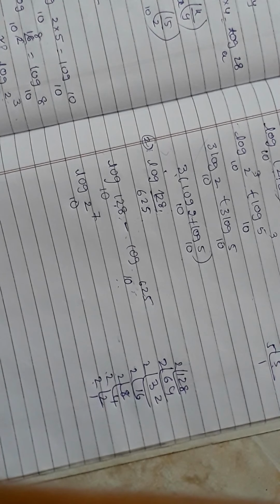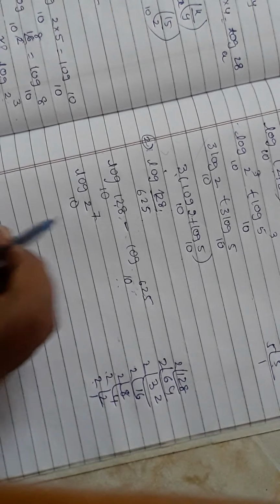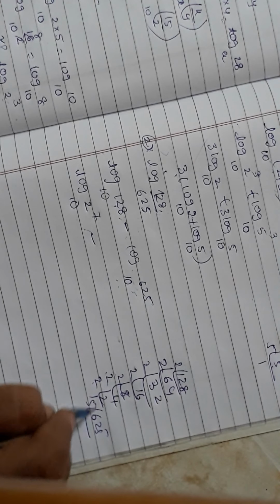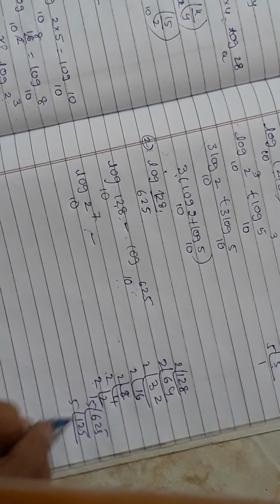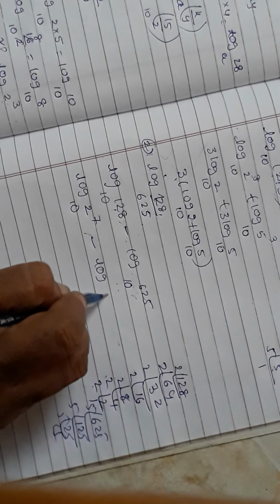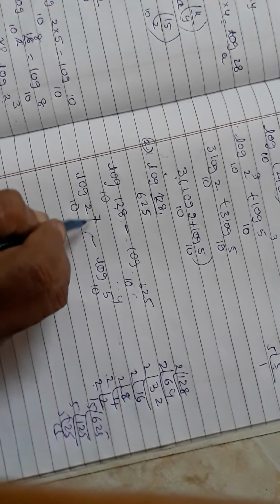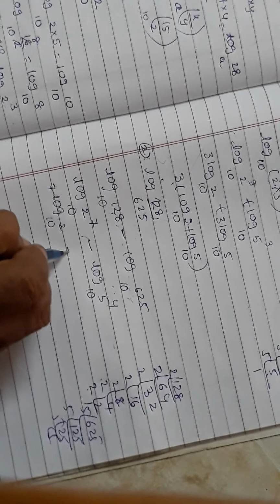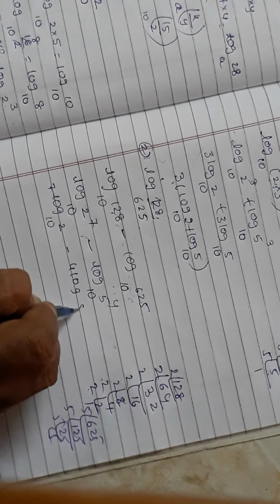Then do the prime factorization similarly for 625. You are going to get 5 to the power of 4. So we write it as log 5 to the power of 4 base 10. Now you will convert it as 7 log 2 base 10 minus 4 log 5 base 10.